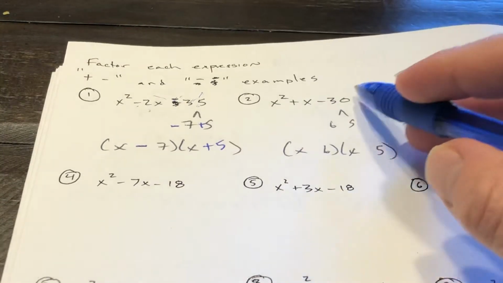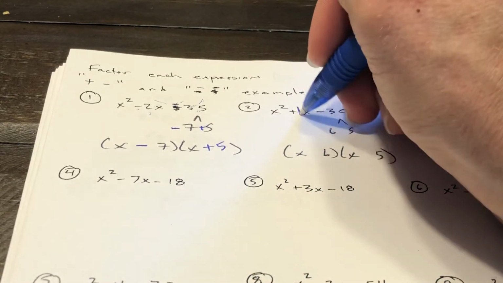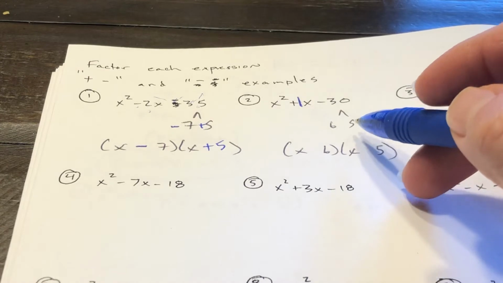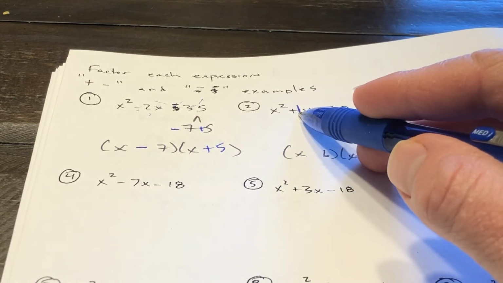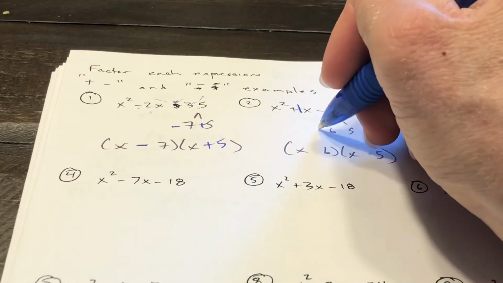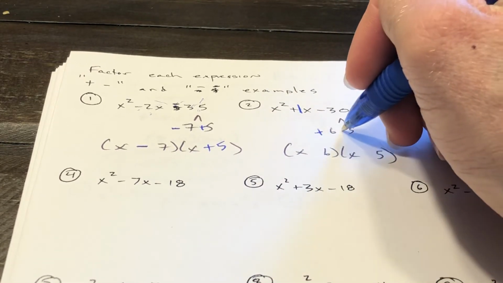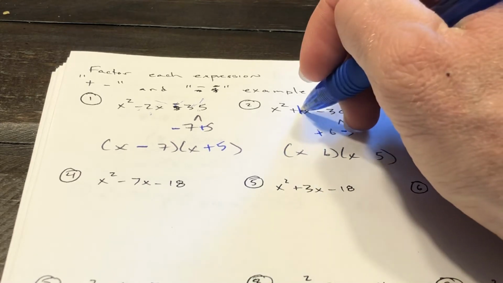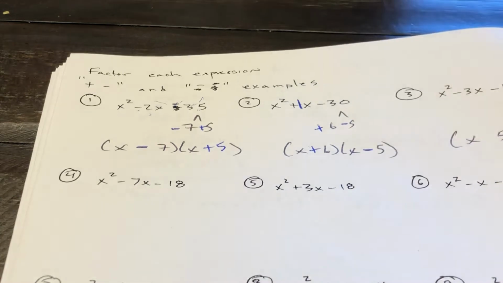So what multiplies to 30 and differs by 1? What two numbers multiply to 30 and differ by 1? 6 and 5. This time the middle term is positive. If the middle term is positive, then the bigger factor is positive. Positive 6 minus 5 is equal to a positive 1. So that's going to be a positive 6, and that's going to be a negative 5.